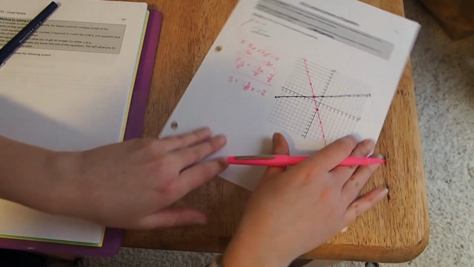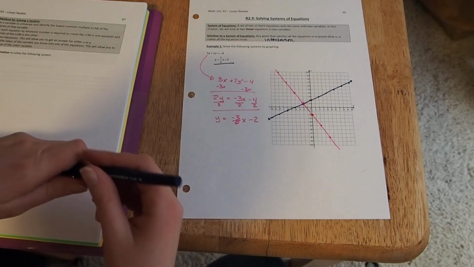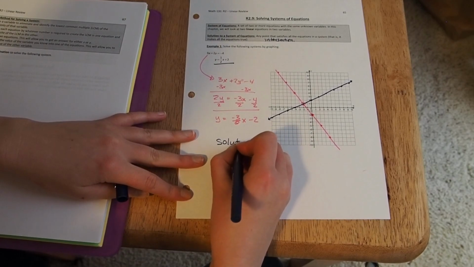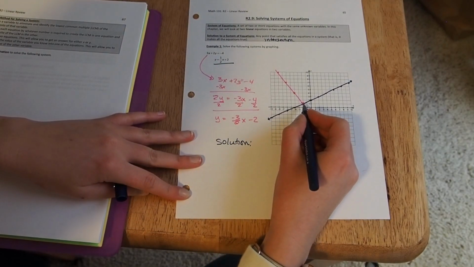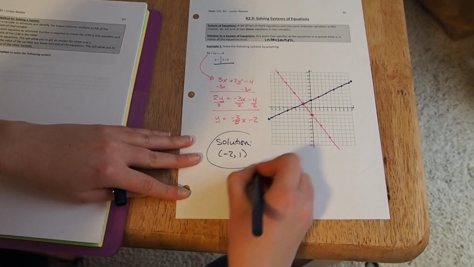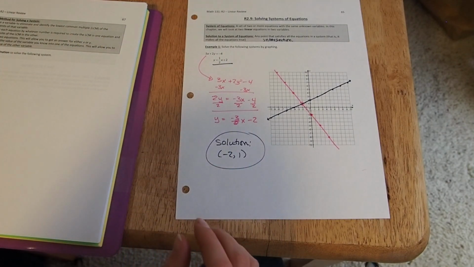Alright. So, the intersection is going to be the solution. So my solution fell, luckily, in a whole ordered pair right here at negative 2, 1. Right. So graphing is one effective technique for finding the solution.